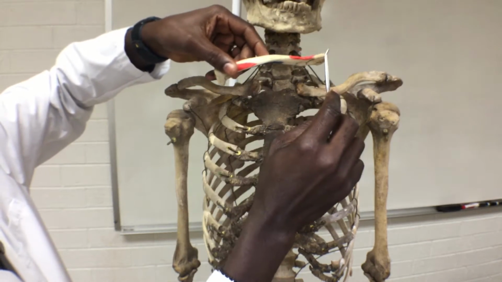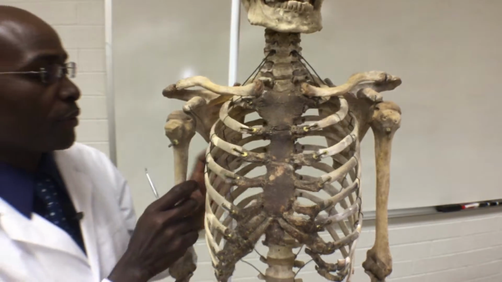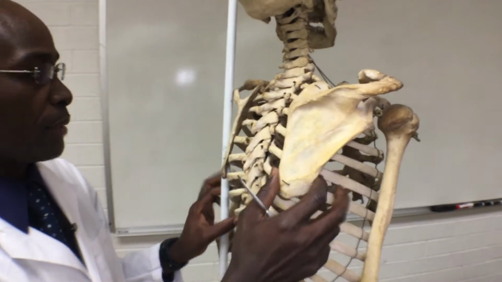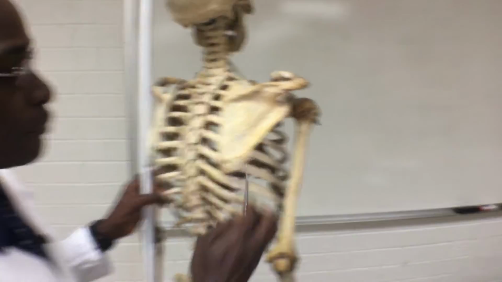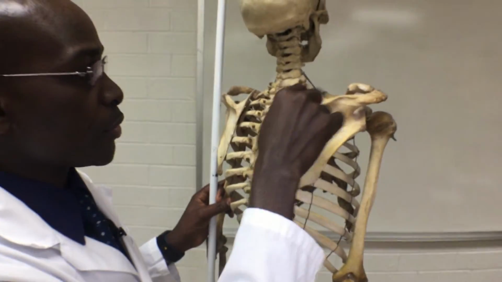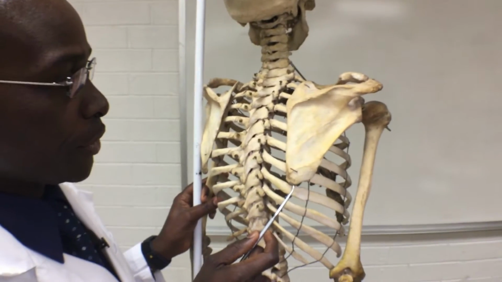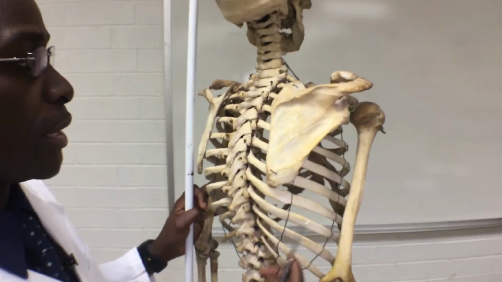This is the acromion side. This is the sternal side. We put that one down and come to the scapula. Here is the scapula. When you look at the borders of the scapula, you have the lateral border, the medial border, the superior border. This is the inferior angle, that's the superior angle. This is the spine of the scapula.